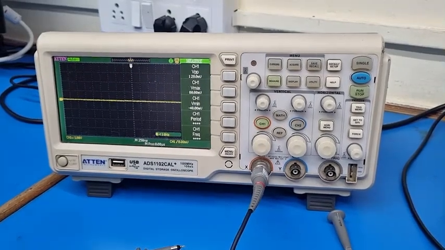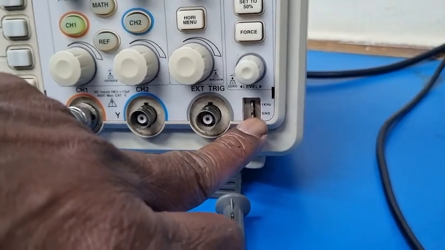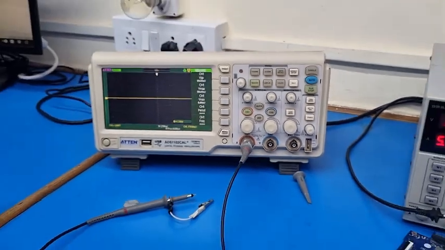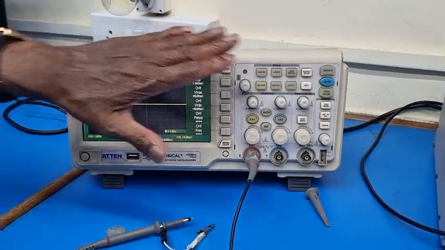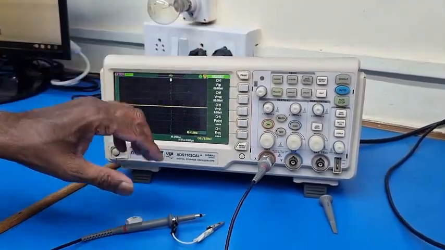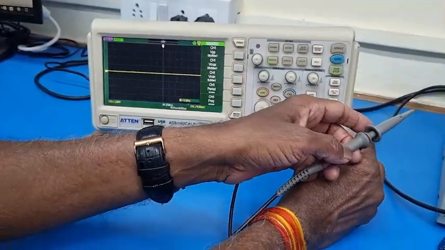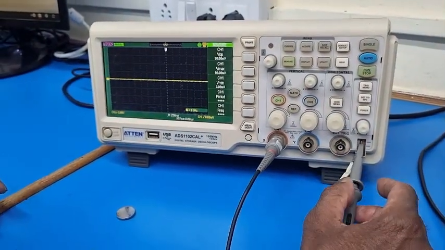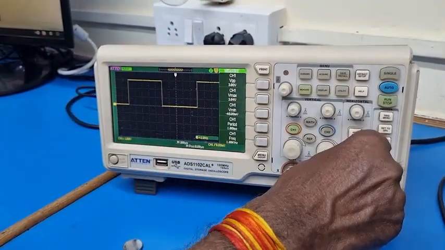Okay, so the next thing is that in the oscilloscope there are 2 clips that mention 1 kilohertz. This line is called the testing line. Suppose I want to see whether my oscilloscope is working or not. For that I have to connect this ground probe over here, and then I have to connect the other probe like this, and now it will show the frequency.